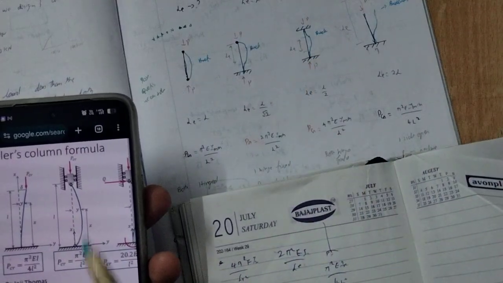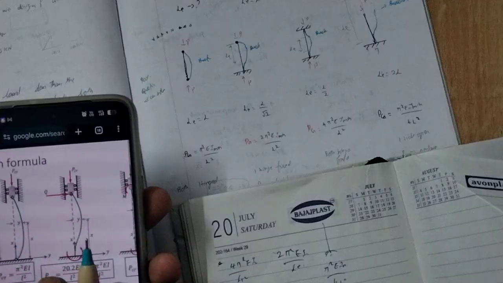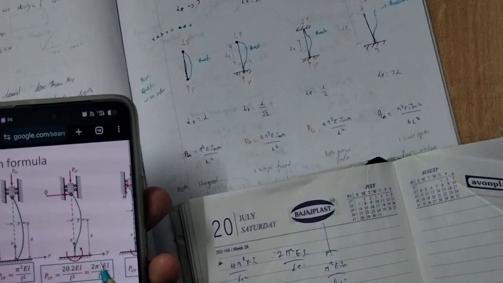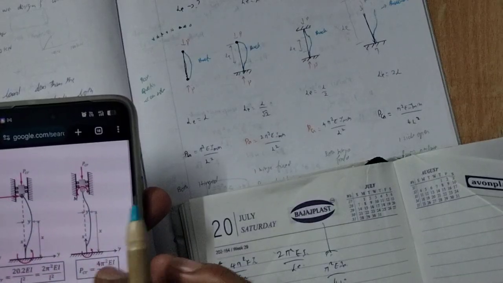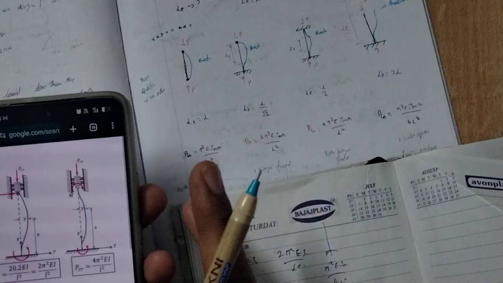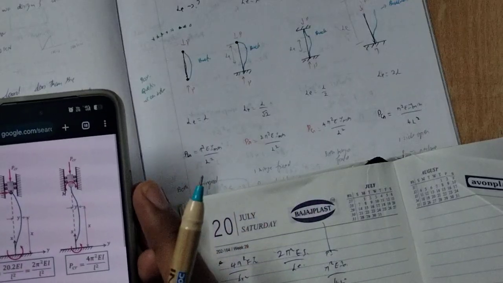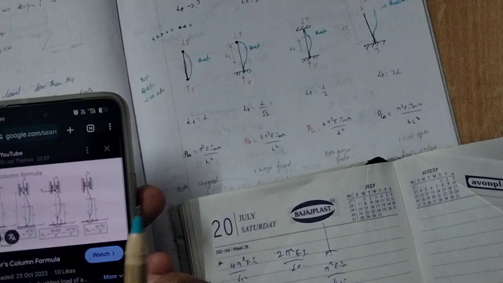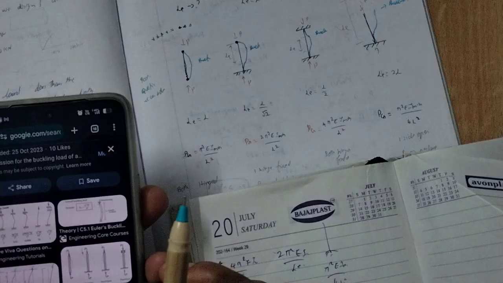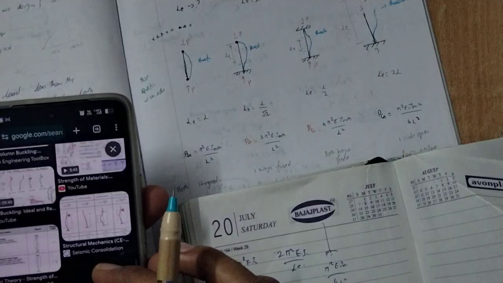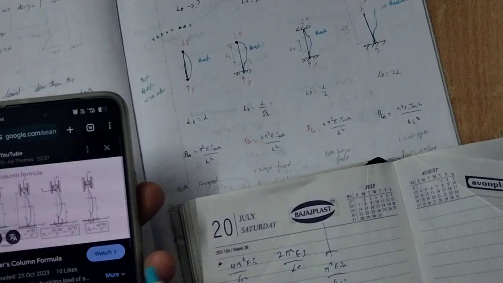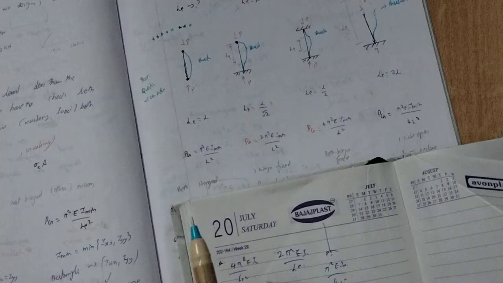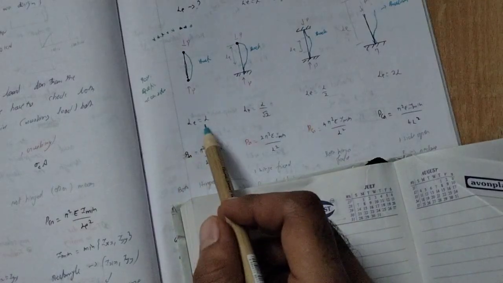Pi square, so this one goes like this side. This means depending upon our end conditions, each and everything changes. So you can see in this, the effective length is L.